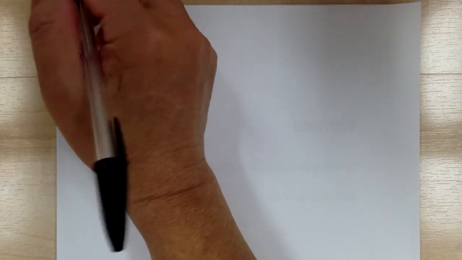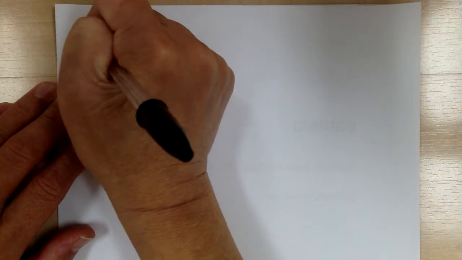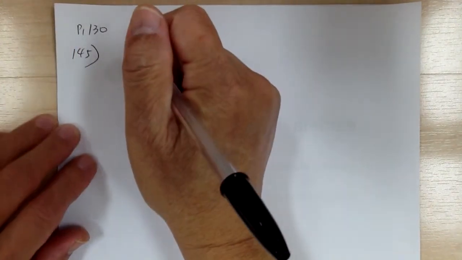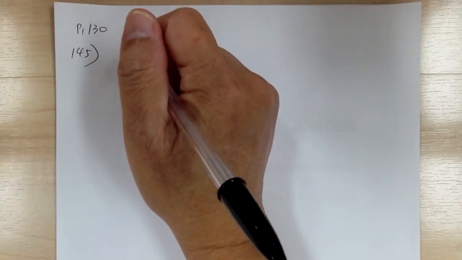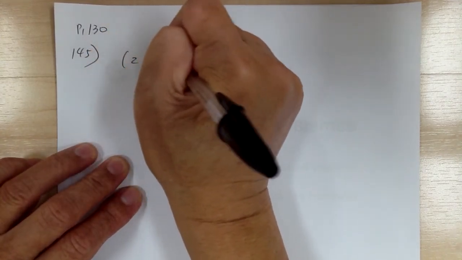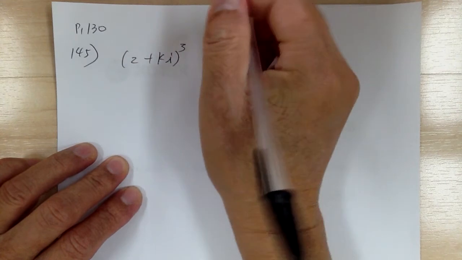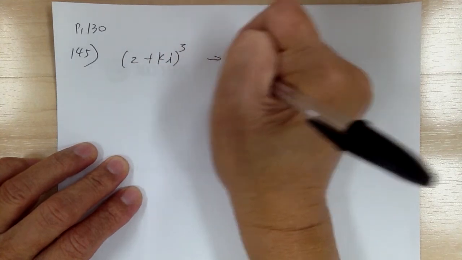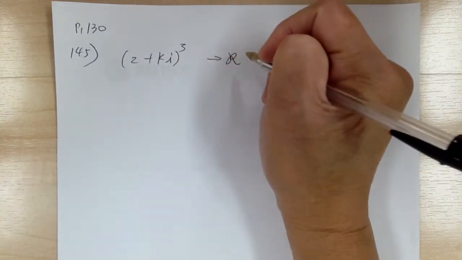Okay, let's go to the next one. For how many possible real values of k is 2 plus ki to the 3rd power equal to a real number?